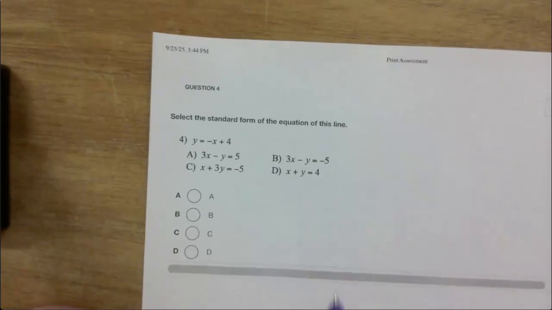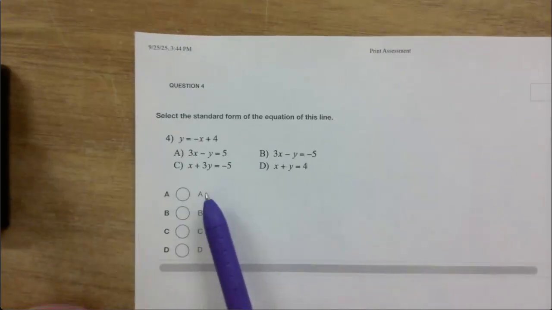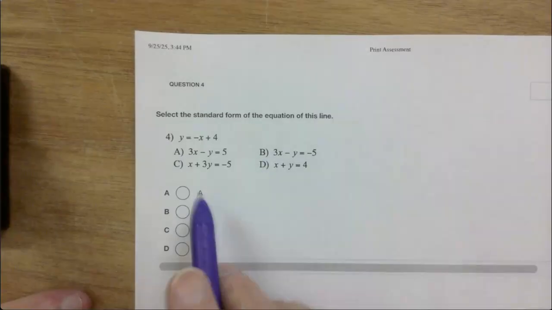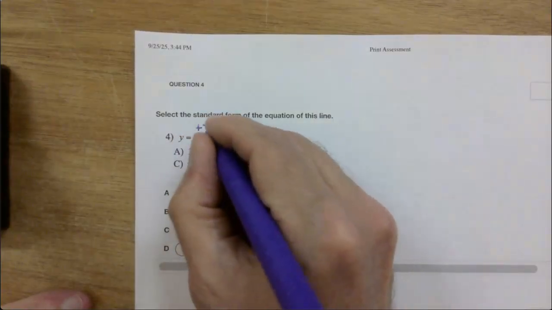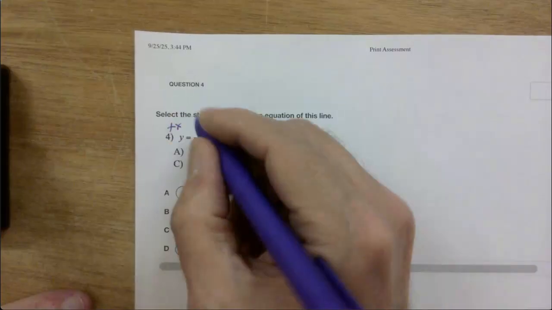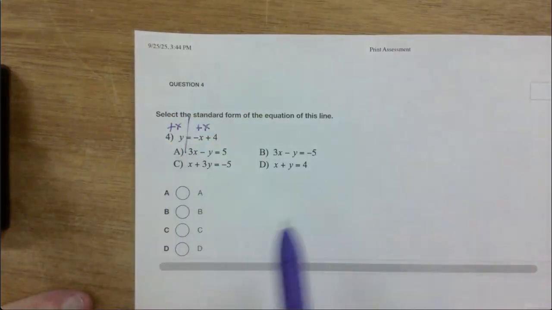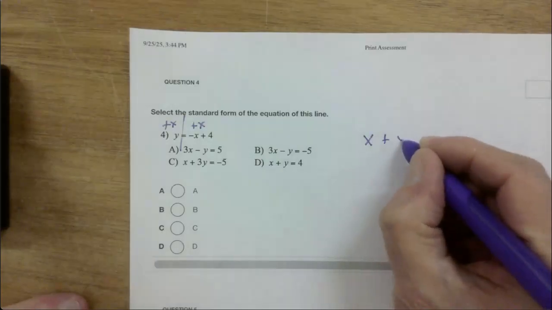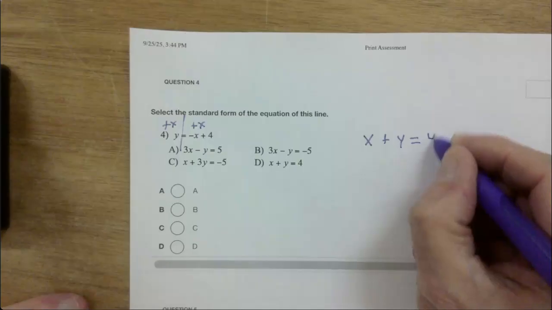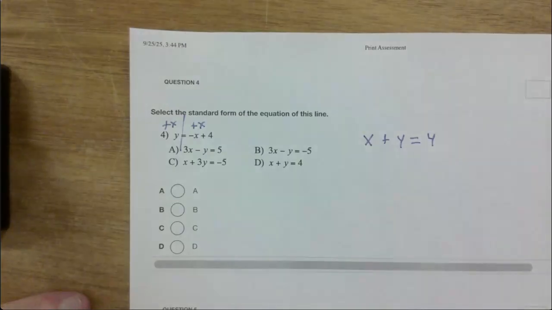This is number 4. Again, select the standard form. So it's got to look with the x and the y on the same side. So just add x to both sides to bring it over to the other side. So x is now on this side with the y, and this side just has a 4. That's it. That's standard form right there, okay?